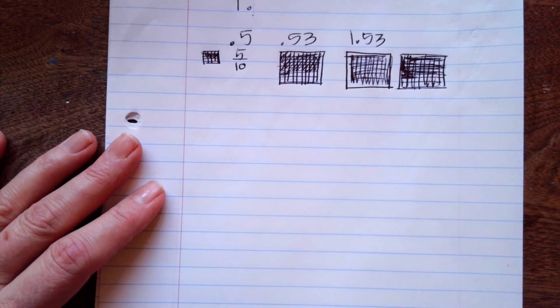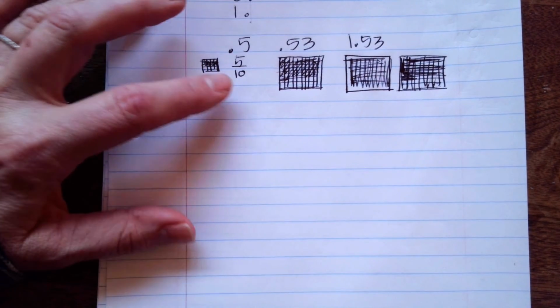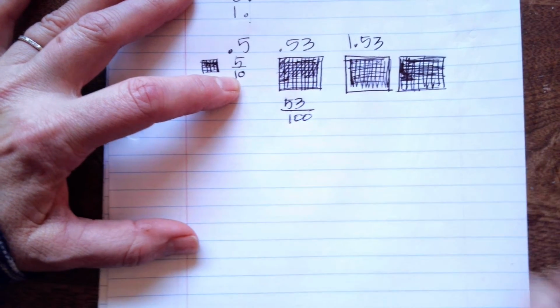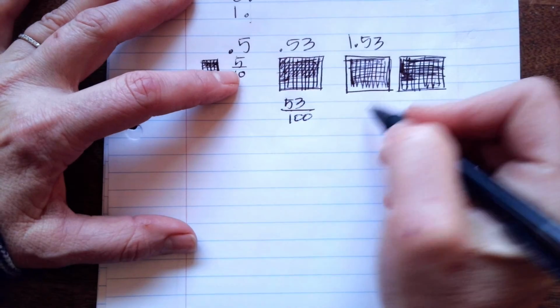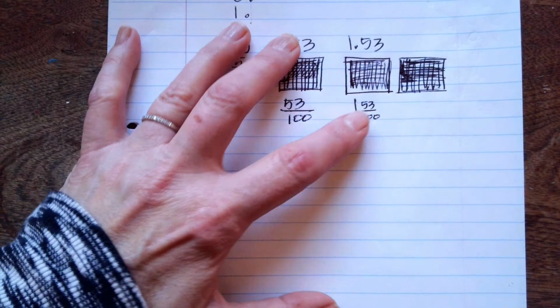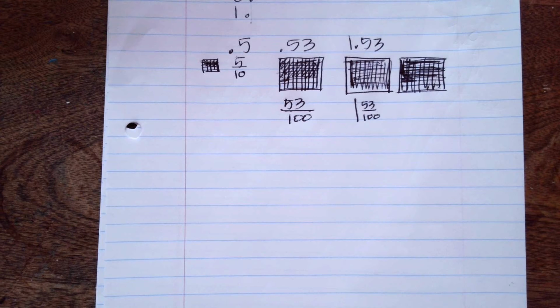So in fraction form, this is 5/10. This is 53 over 100. And this is 1 and 53 over 100. So 1 whole and then 53 parts of a 100 piece pie or whatever, pizza. Does that make sense to you so far? That's what a decimal is.